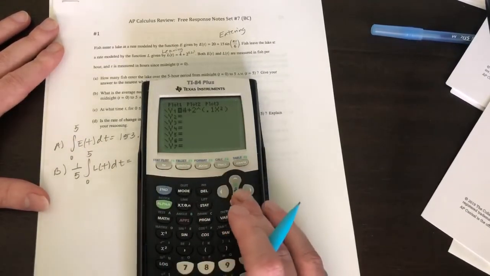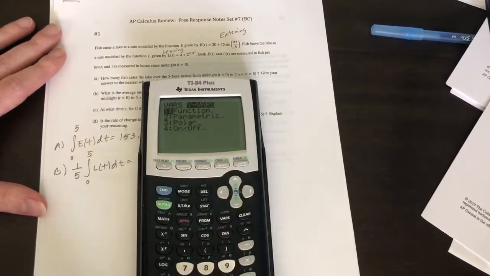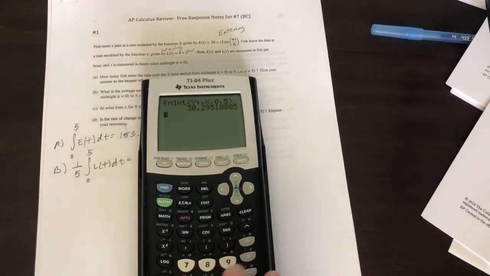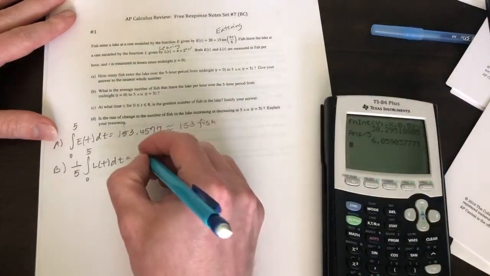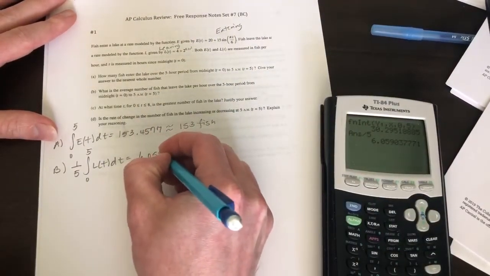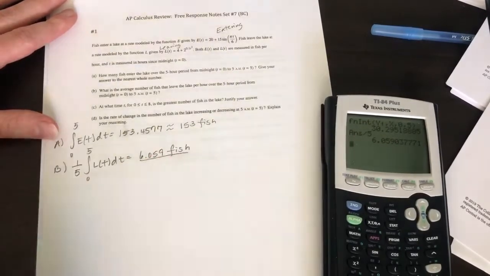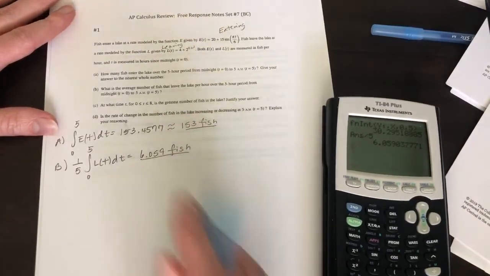Did I put in y2? I put in y1. Okay. Let's change it. Okay. And then we've got to divide by 5, or multiply by 1/5. So you get 6.059. This one doesn't say round to the nearest whole fish, so we're going to leave it as a decimal.